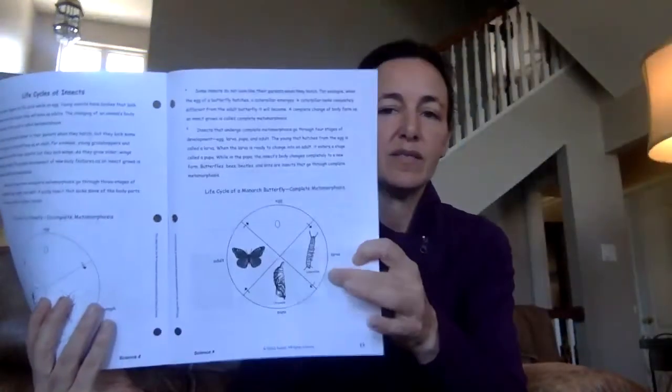Now let's look at the diagram on page 13 in your booklet. The title of this diagram is Life Cycle of a Monarch Butterfly, Complete Metamorphosis. In the title, highlight the words complete metamorphosis.